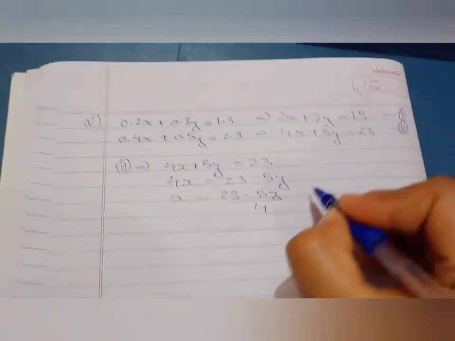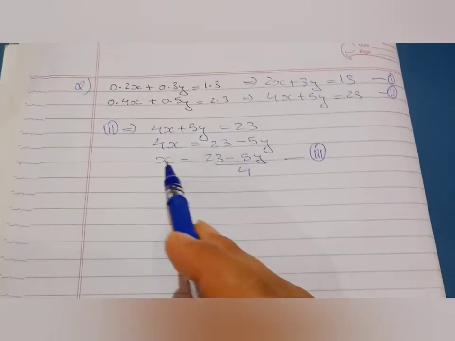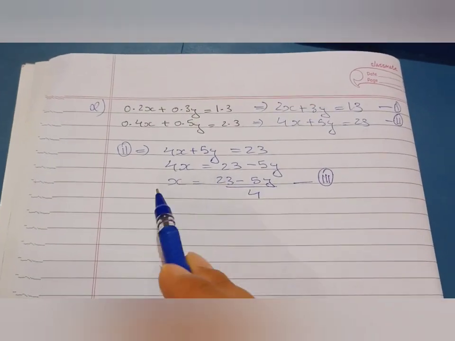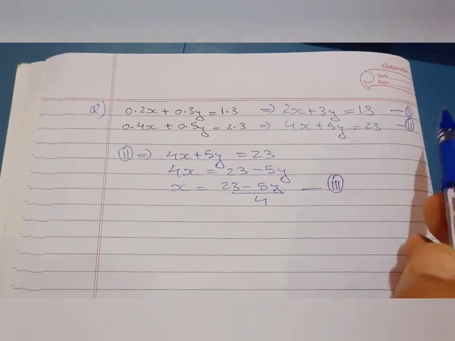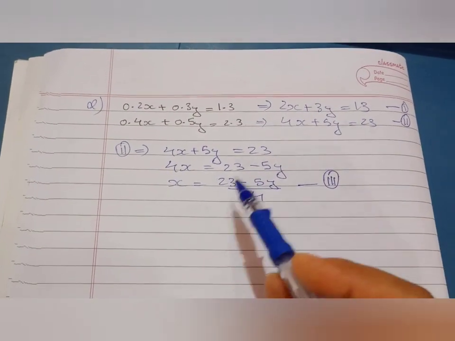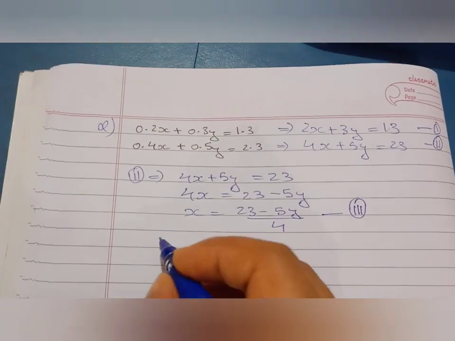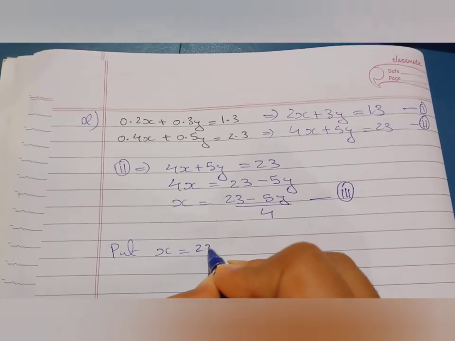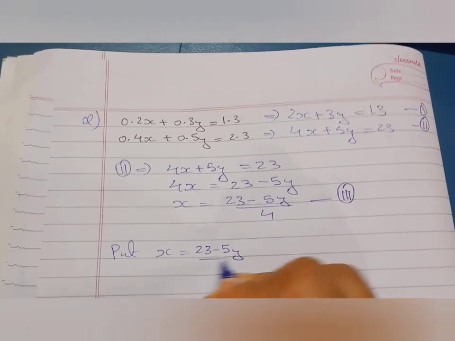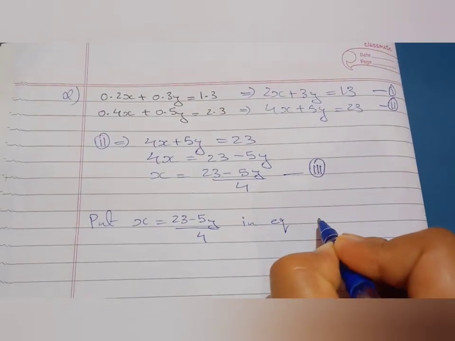So after manipulating equation 2, we have successfully expressed x in terms of y. That is, one variable is now expressed in terms of the other variable. Since we have manipulated equation number 2, this value should be replaced in equation number 1. So put x equals (23 minus 5y) by 4 in equation number 1.